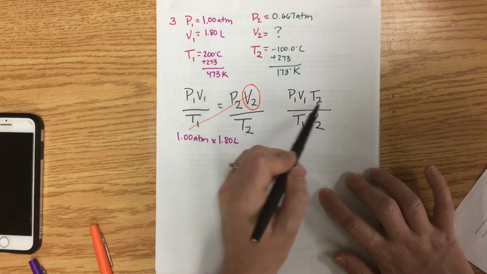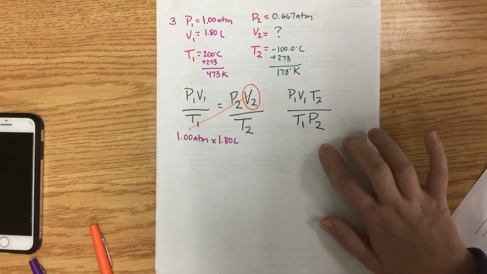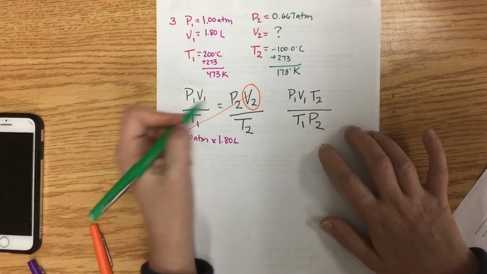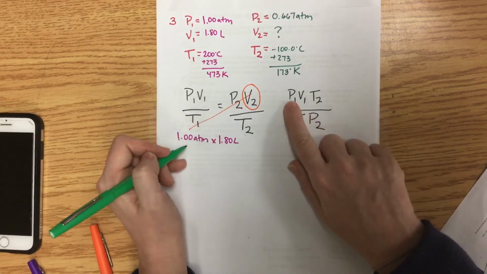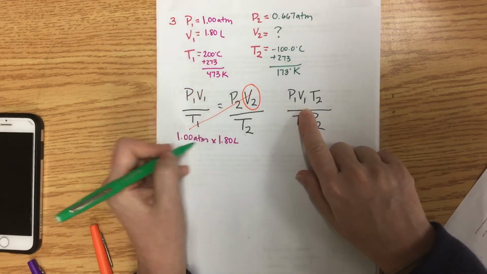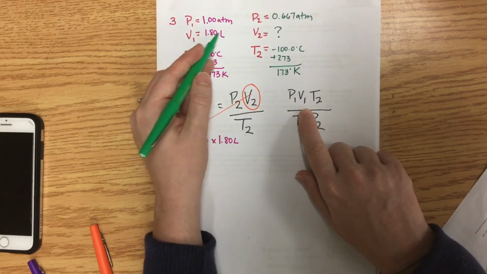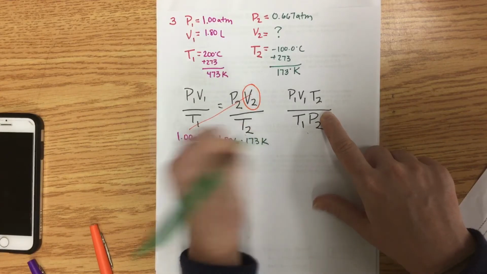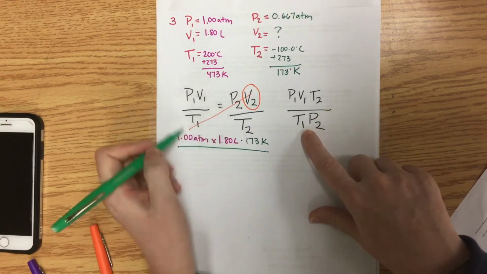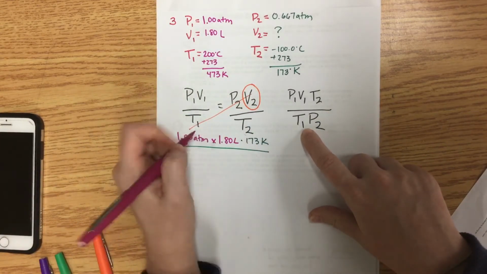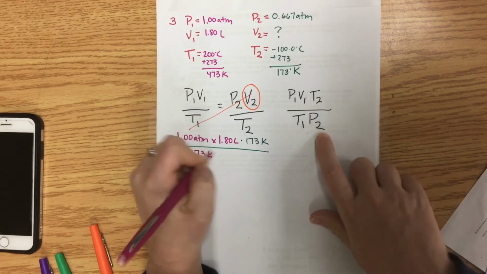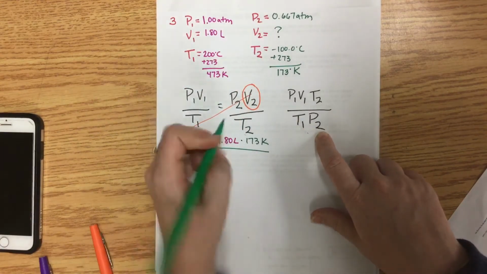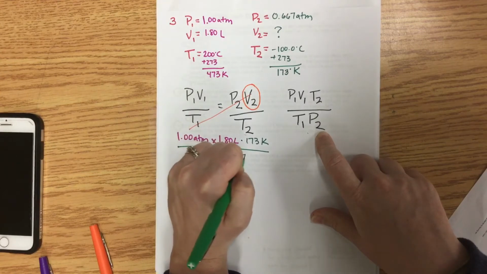It's just going to help me because now I can kind of cheat my way through the system. So P1 was 1.0, V1 was 1.8 liters, and T2 is 173 Kelvin. Divided by T1, which was 473 Kelvin, and P2, which was 0.667 atm.